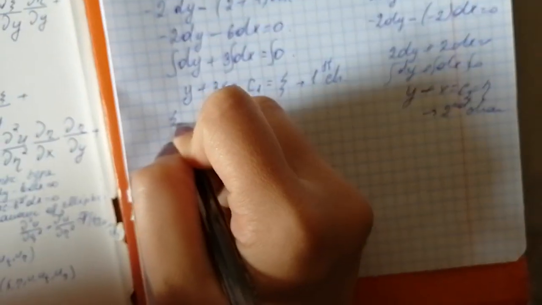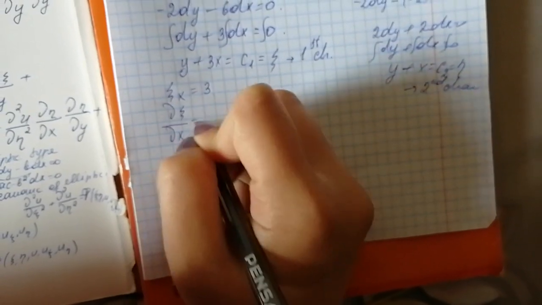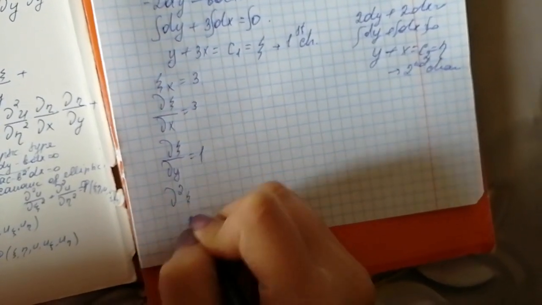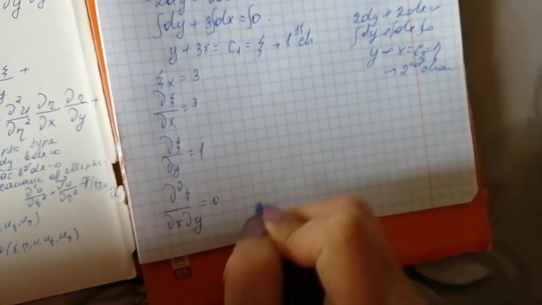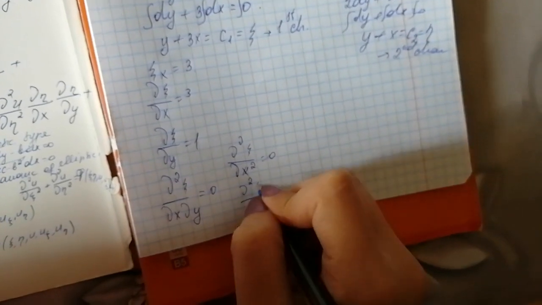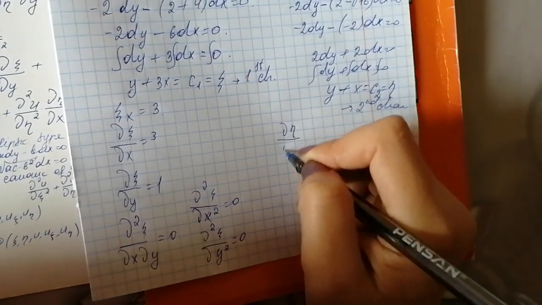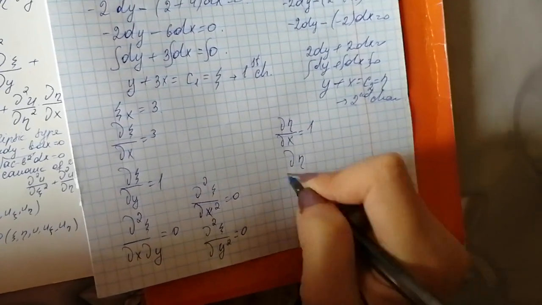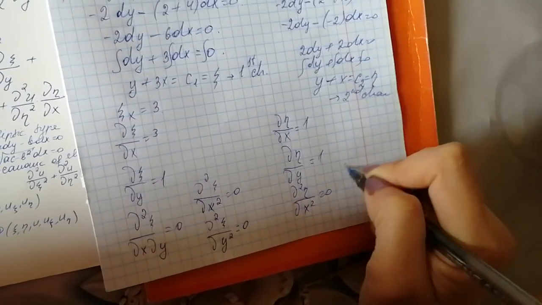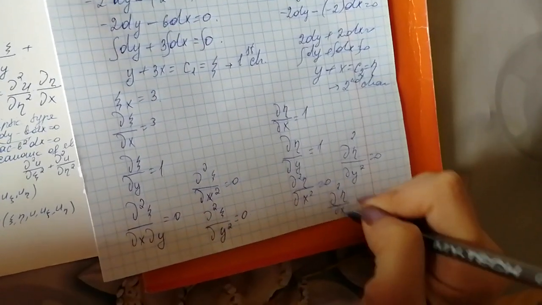Let's find here that dxi/dx is equal to 3, dxi/dy is equal to 1, and d2xi/dxdy is equal to 0. d2xi/dx squared is also equal to 0. d2xi/dy squared is also 0, and here deta/dx is equal to 1, deta/dy is equal to 1. d2eta/dx squared is equal to 0, d2eta/dy squared is equal to 0, d2eta/dxdy is equal to 0.